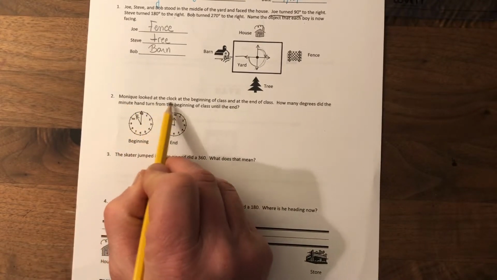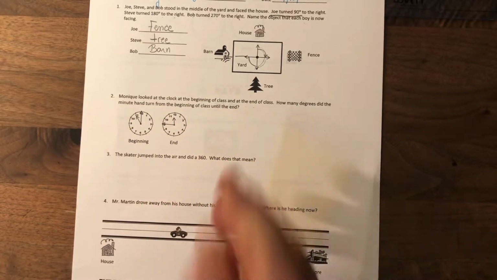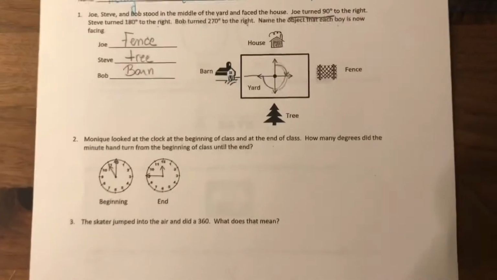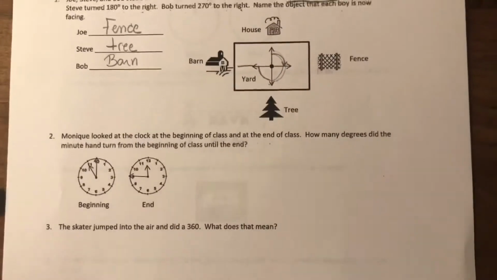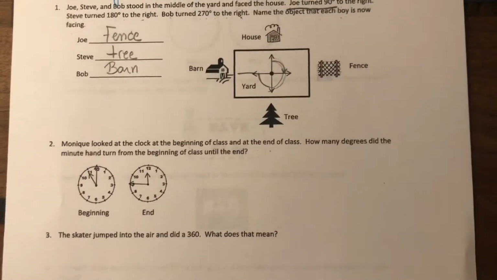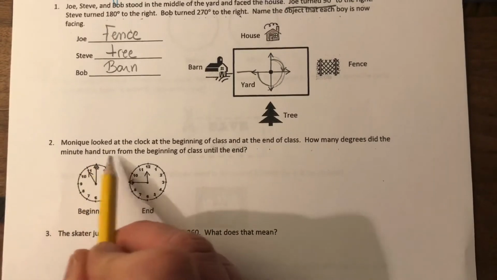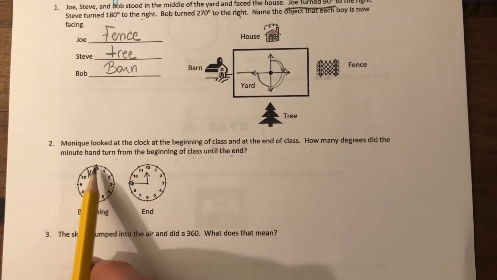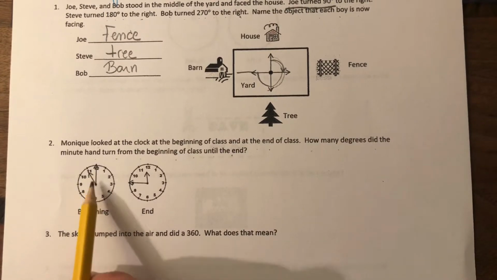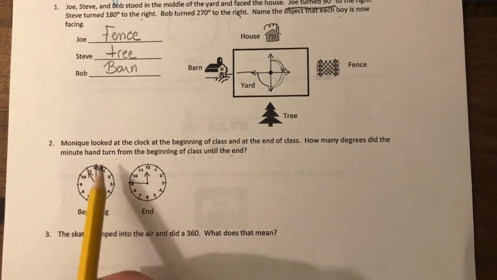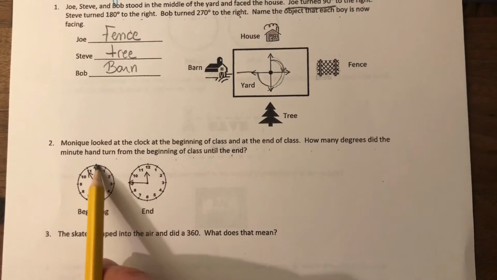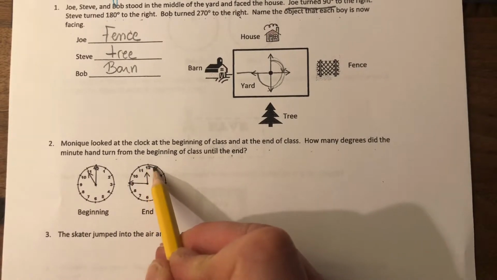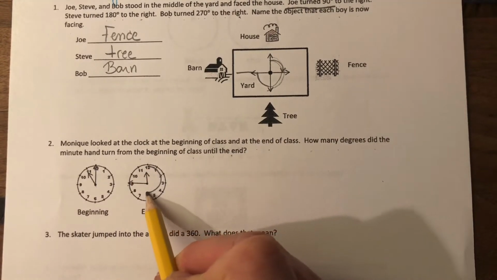Monique looked at the clock at the beginning of class and at the end of class. Let me bring this in a little bit. There. Okay. How many degrees did the minute hand turn from the beginning of class to the end? Okay, so here's the beginning, right? And the minute hand's the longer hand, so it's almost sticking off the clock there. Now we need to find out how far it turned. So now it's here. It went from this spot all the way around to this spot.